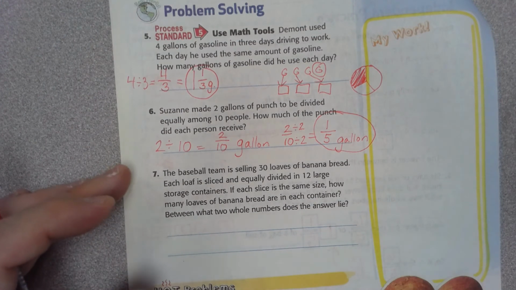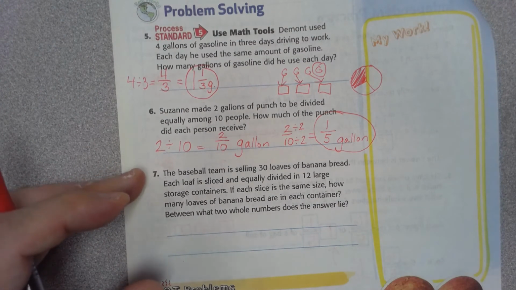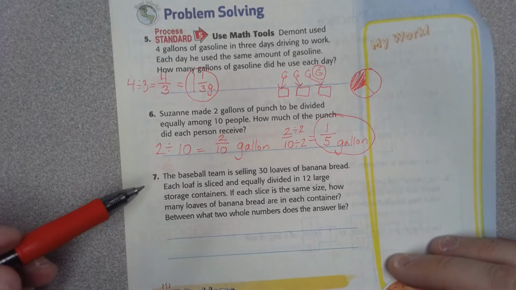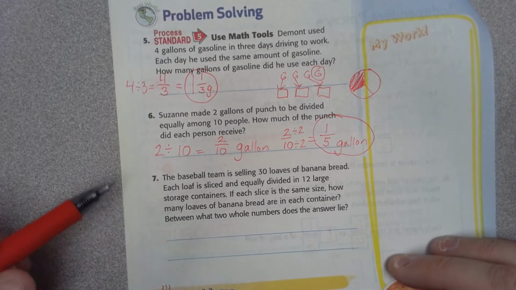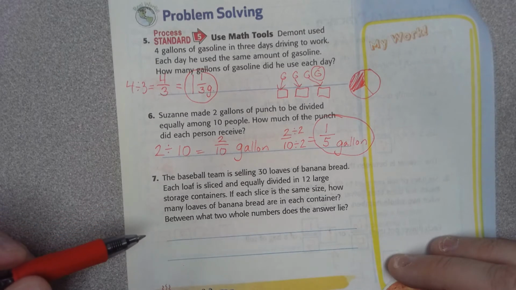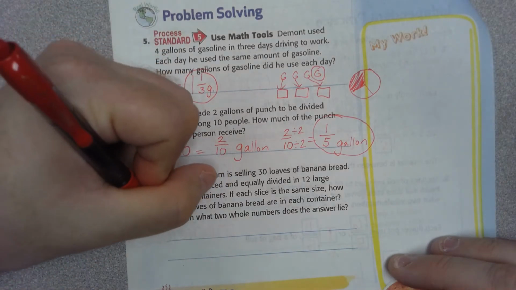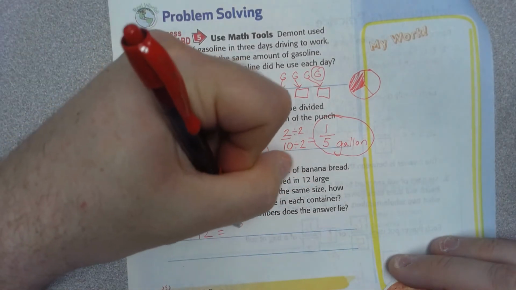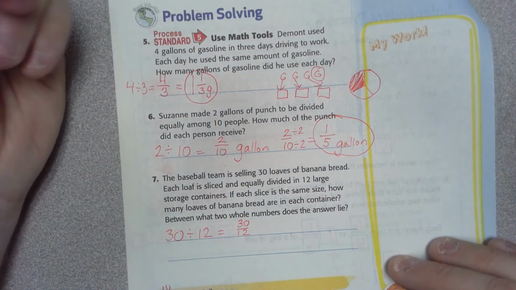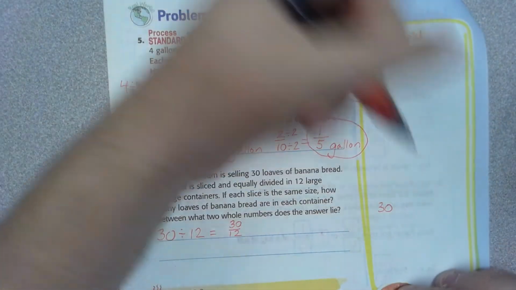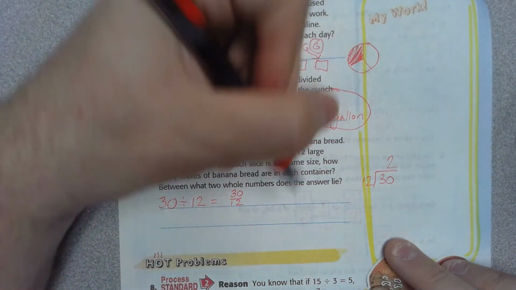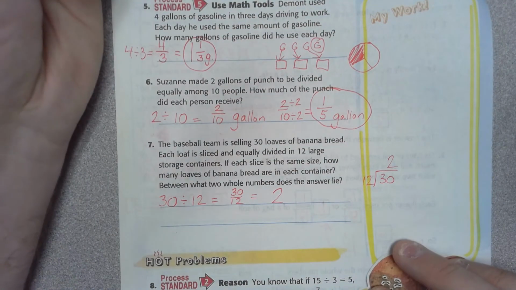All right, and the baseball team is selling 30 loaves of banana bread. Each loaf is sliced and equally divided in 12 storage containers. And if each slice is the same size, how many loaves of banana bread are there in each container? Between what 2 whole numbers does this lie? So again, we're going to take 30 and divide it by 12, or we say 30 divided by 12. All right, and we can come over here and say, well, 12 goes into 30 we do know 2 times, right? So we know that our whole number is going to be 2.